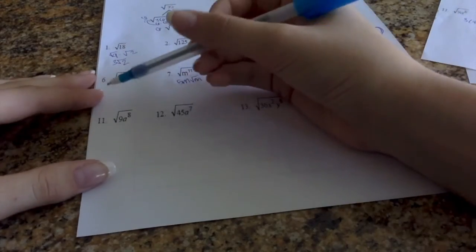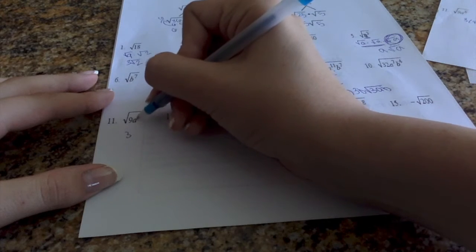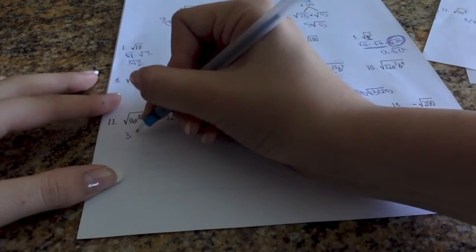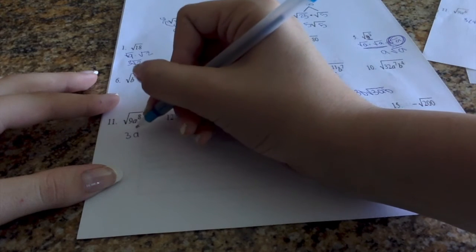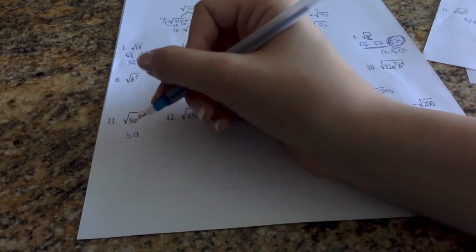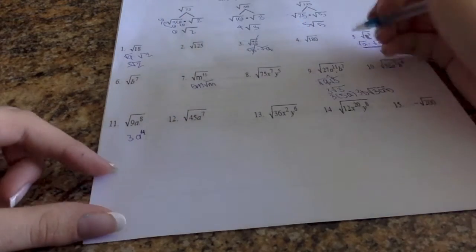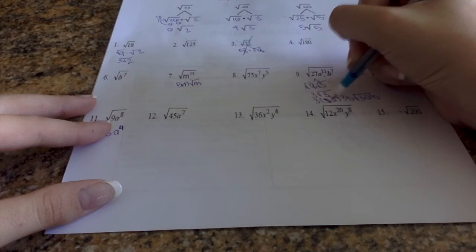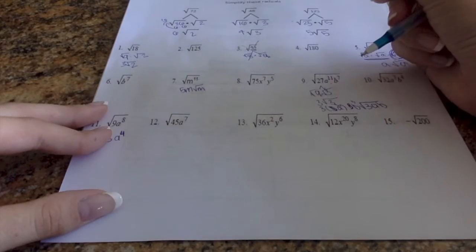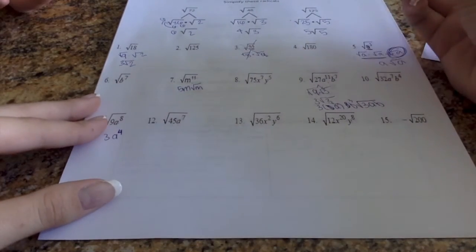For number 11, the square root of 9 is just 3, and the square root of a to the 8th is just a to the 4th. And I am so sorry, these numbers here is not 5a, it's actually just a to the 5th, b to the 3rd. Abby's a little confused, but hopefully you guys get the point. That's similar to other examples that we've done.